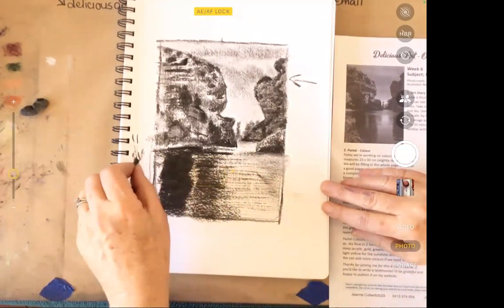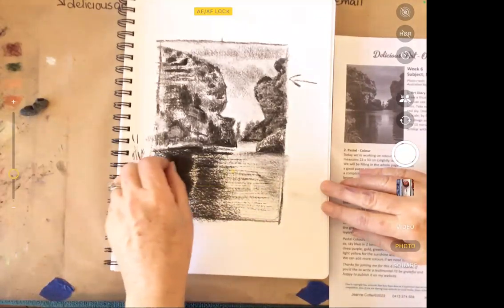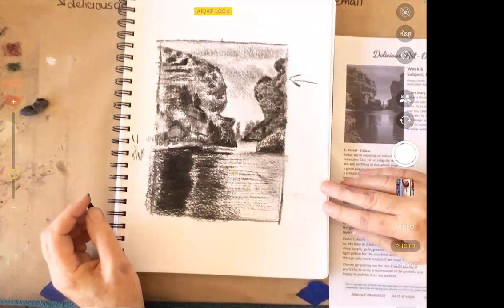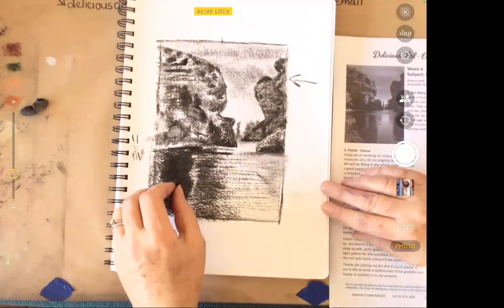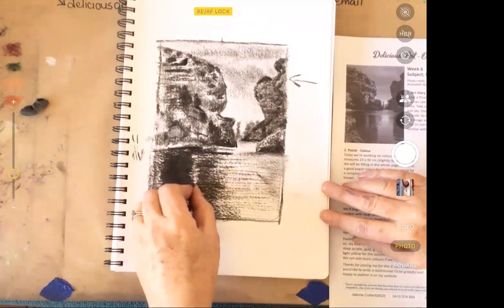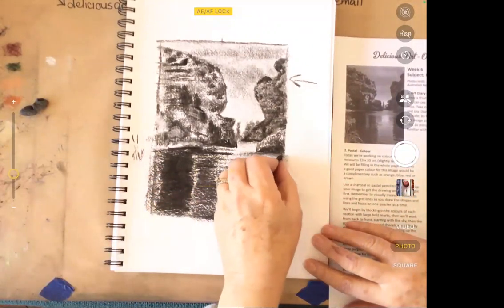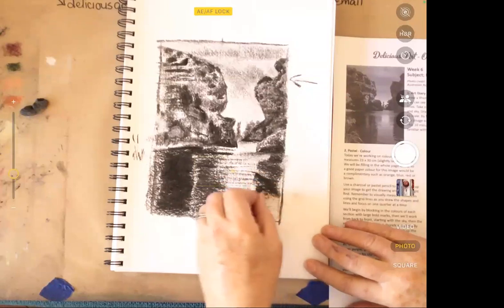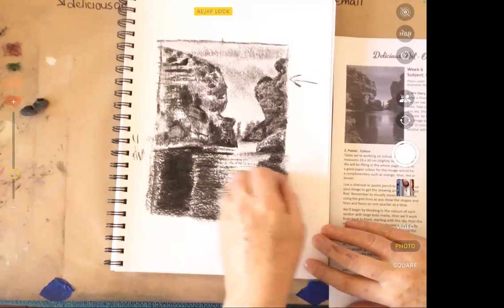Now remember, you can always remove some of the charcoal with your kneadable eraser. So if you go too dark, you can come back and take some of it off. Or you can use your kneadable eraser to get some of your lighter lines in through the water. Okay, so that's gone a bit crooked anyway. So that's that side. And then the same thing on the other side. So this side over here on the right, just going to do a nice big dark area down through there. And then across like that.